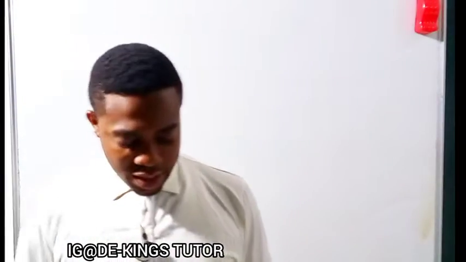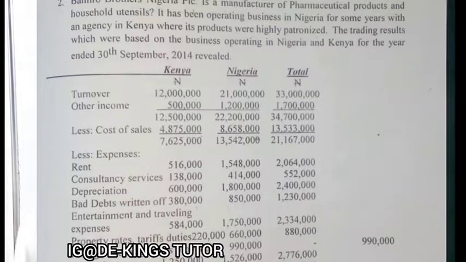The question said, Kidney Brothers Nigerian PLC is a manufacturer of pharmaceutical products and household utensils. It has been operating businesses in Nigeria for some years with an agency in Kenya where its product is patronized. The trading results were based on the business operations.